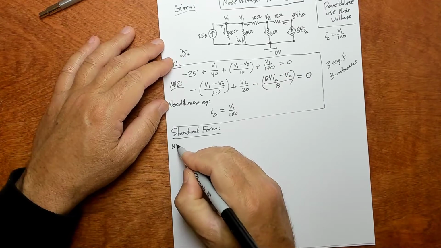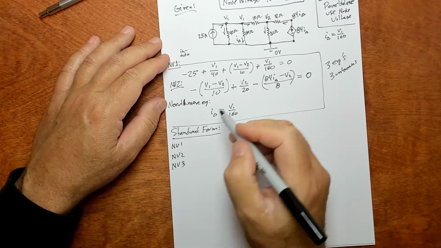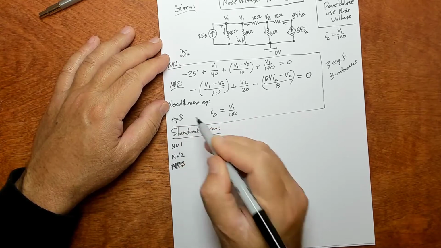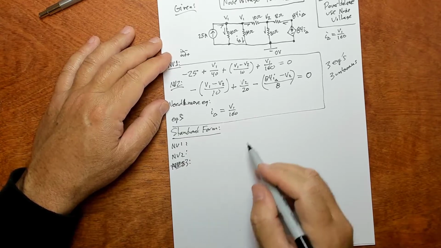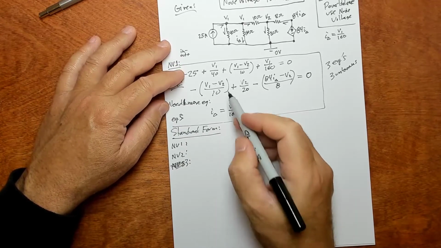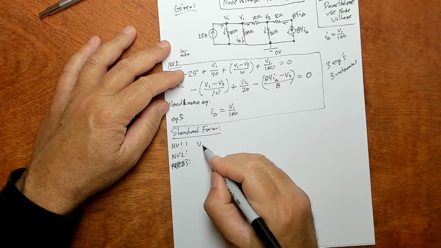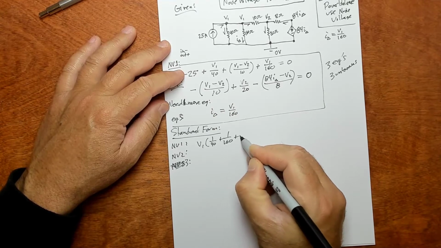So I've got equation 1, equation 2, and this is just equation 3. Rearranging this and putting it in standard form, I'm going to factor out V1 and factor out V2. So I get V1 and a bunch of constants: 1 over 40 plus 1 over 160 plus 1 over 10.